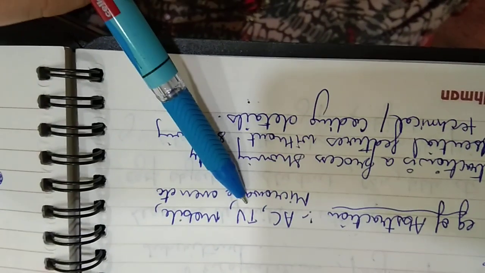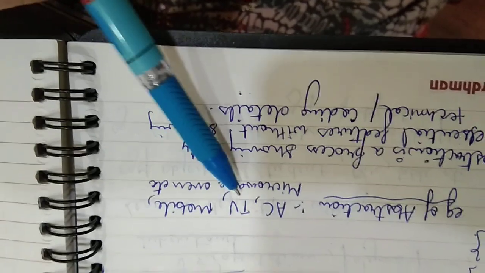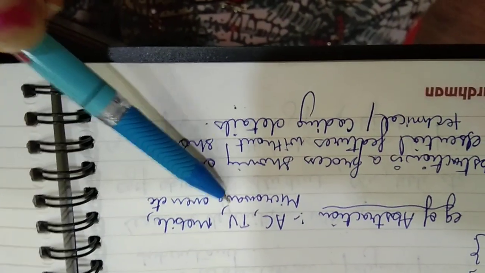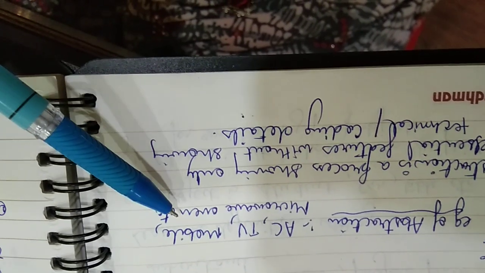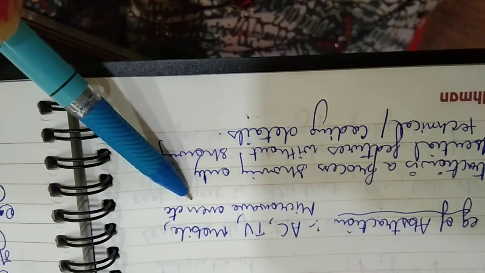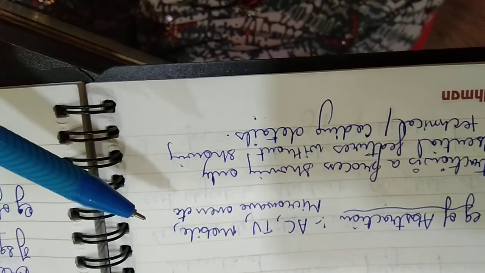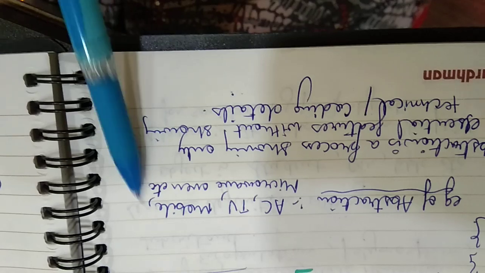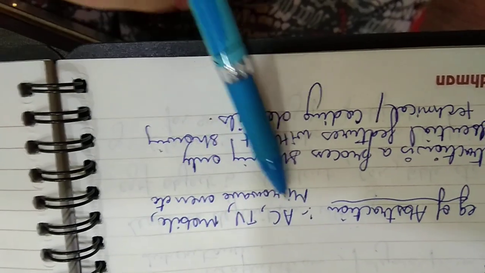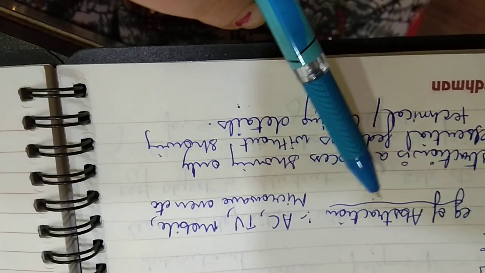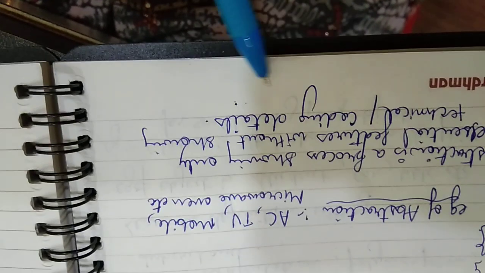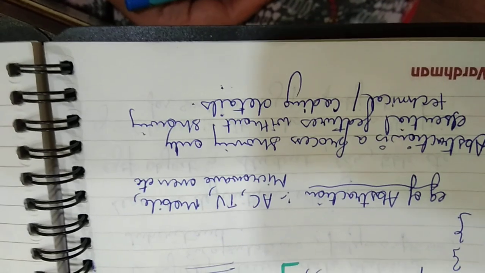Similar is the case with TV. We have a remote with us. We have to click on that keypad and we can use the TV. Mobile, we have keypad, we can have a touch screen also. Microwave oven is there, like any other computing machines are there. Washing machine is there. So these computing or electronic devices show us the abstraction process. That means only essential features are shown to us, not the technical or the coding details.